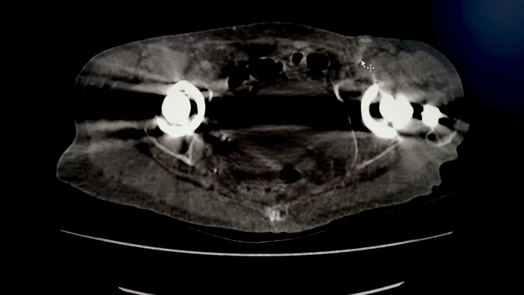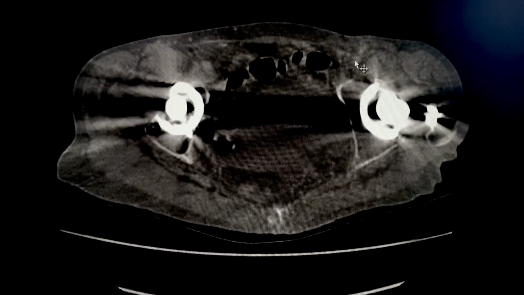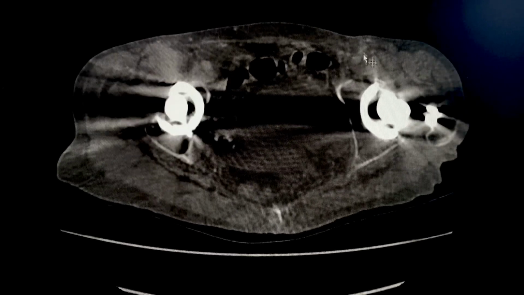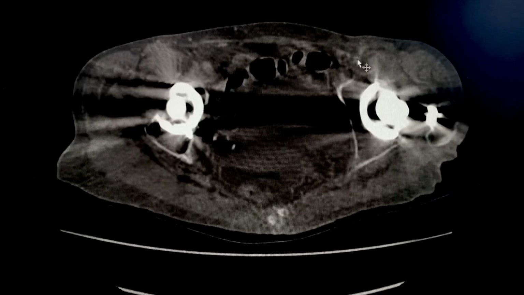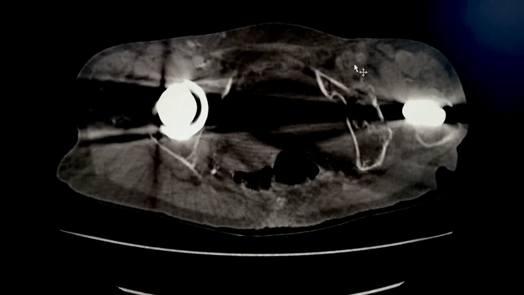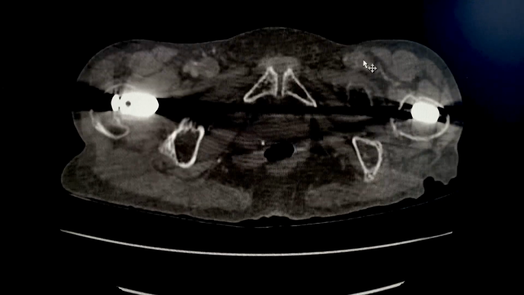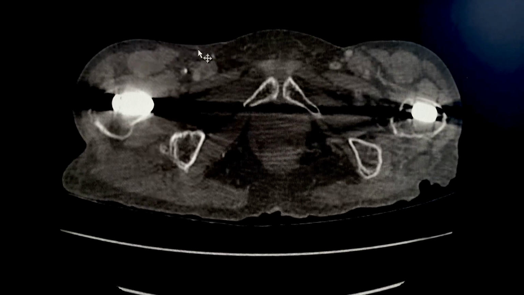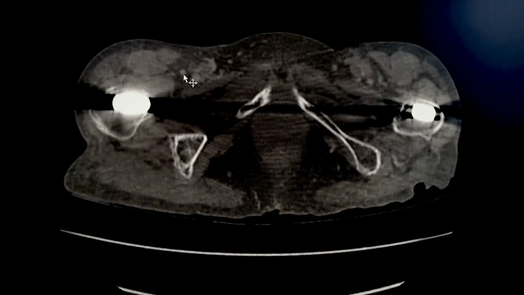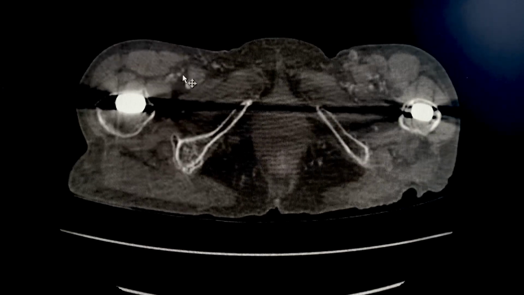At the bifurcation of the common femoral artery into the superficial femoral artery as well as the deep femoral artery, both the superficial and the deep femoral arteries are occluded, right? As it is on the left, so it is on the right.